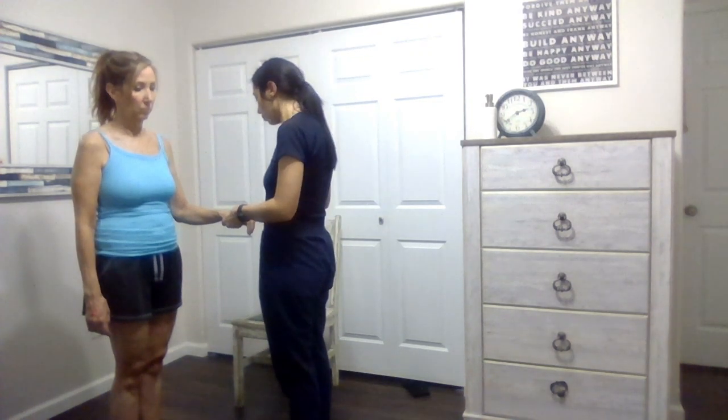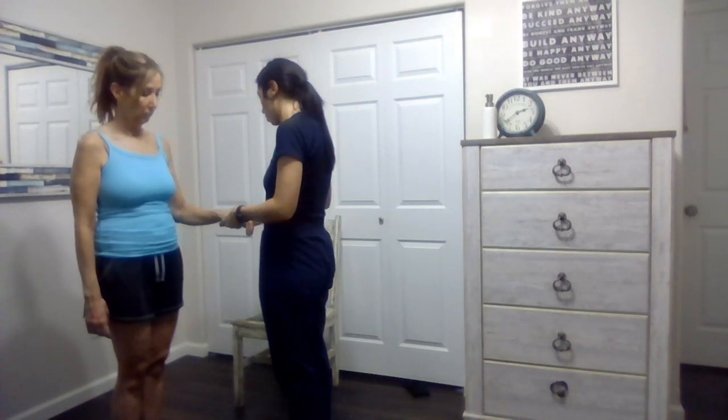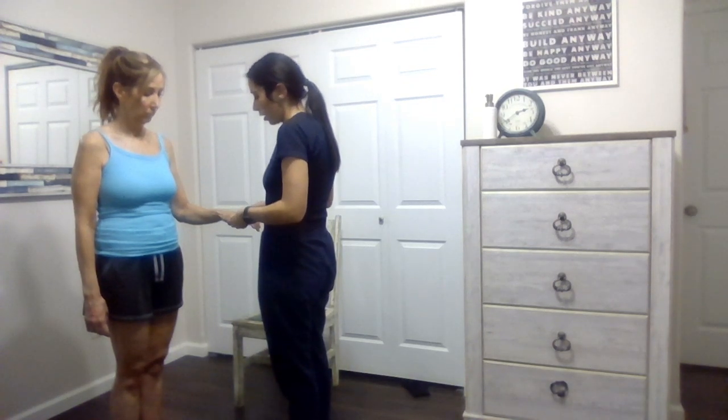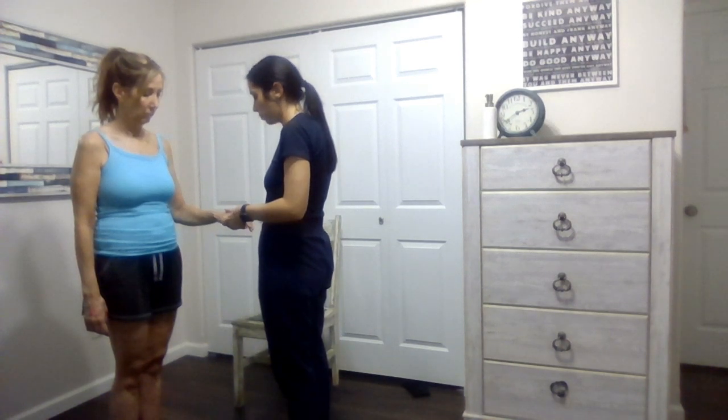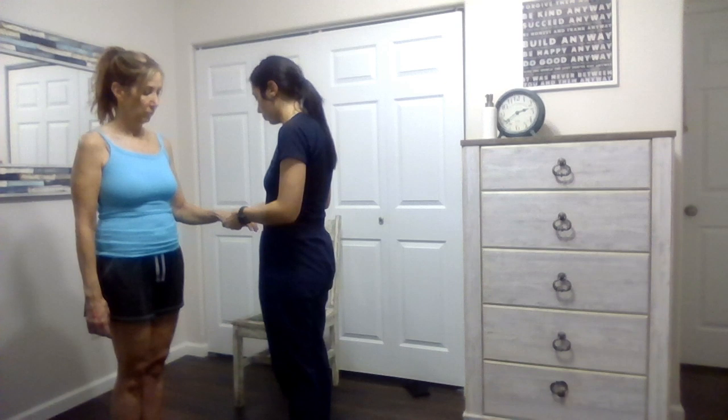as well as the metacarpal bones. Again, paying attention to any tenderness and swelling. Then I would compress the metacarpal phalangeal joints. And press medially and laterally to the proximal and distal interphalangeal joints.